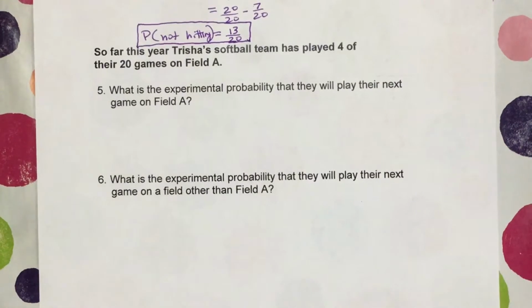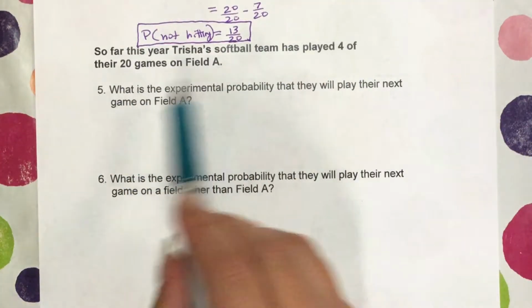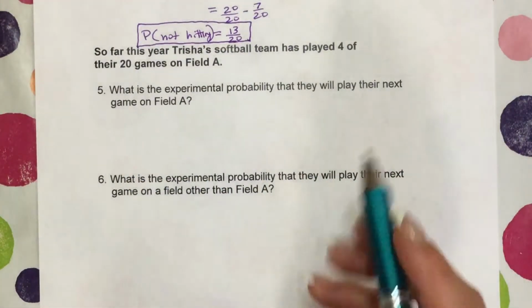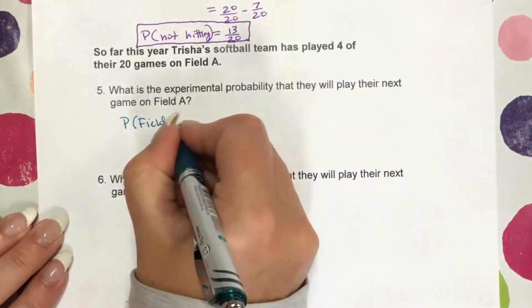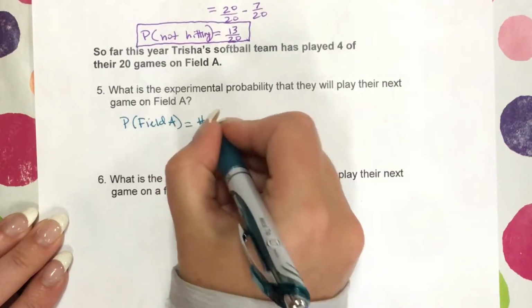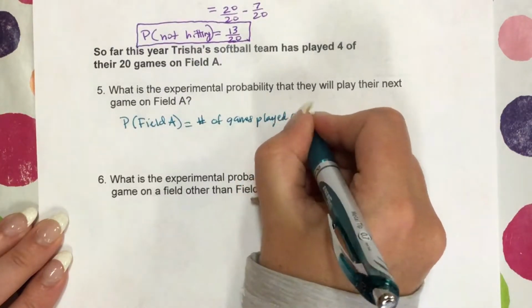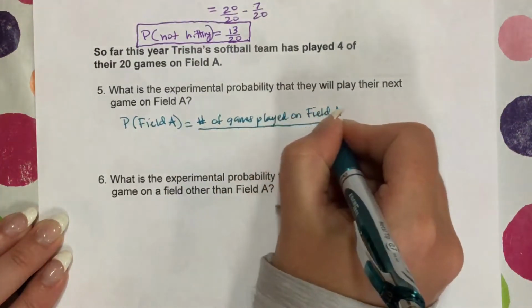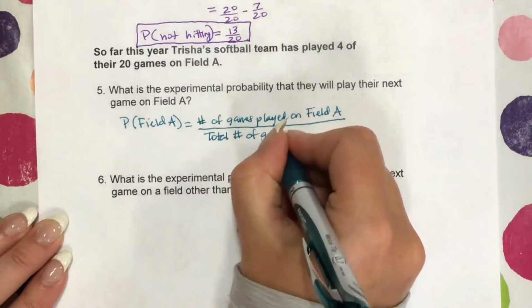All right, we're back. Let's see how you did on problem 5. So what do we have? So far this year, Trish's softball team has played 4 of their 20 games on Field A. What is the experimental probability that they will play their next game on Field A? Okay, so what's the probability of Field A? That's going to equal the number of games played on Field A over the total number of games played.